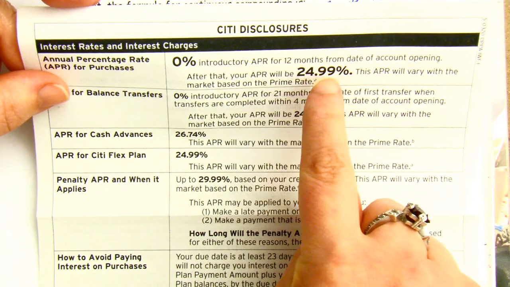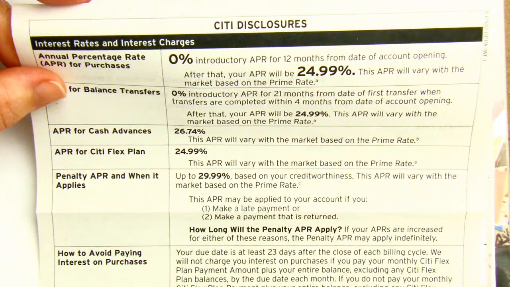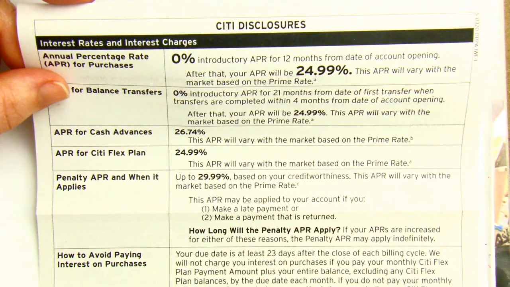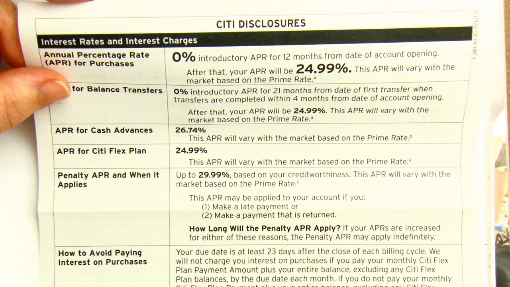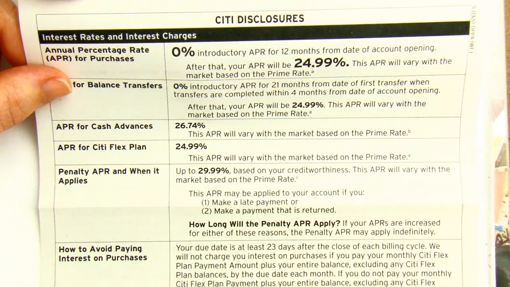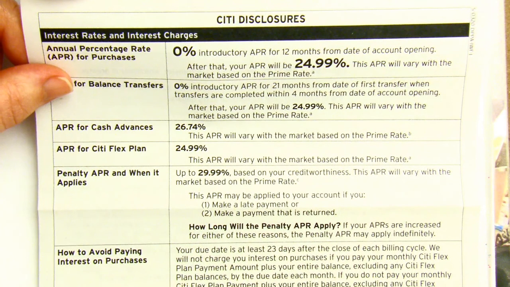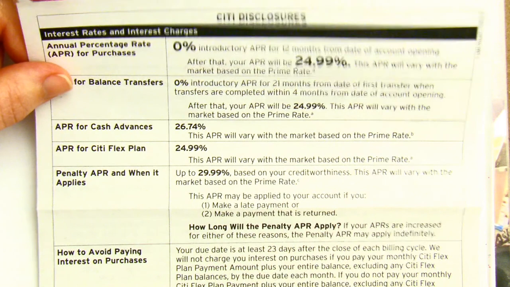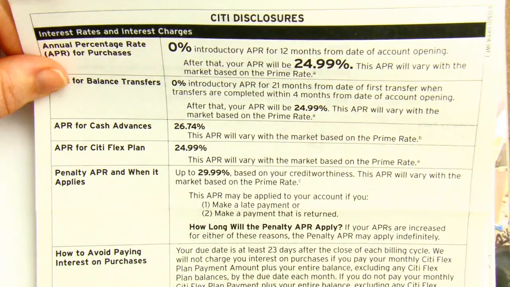Okay, and then they do continuous compounding on the interest. So once that interest becomes part of your balance, you're going to get charged interest on that interest. And so on the next month, you'll get interest charged on the interest that was charged on your interest. Okay, so they will compound it.